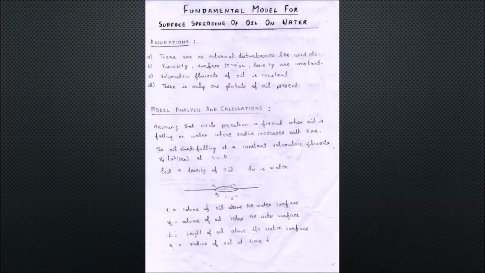In this diagram, V1 denotes the volume of oil above the water surface, whereas V2 denotes the volume of oil below the water surface. R represents the radius of the oil slick at time t. H denotes the height of the oil slick above the water surface at time t.